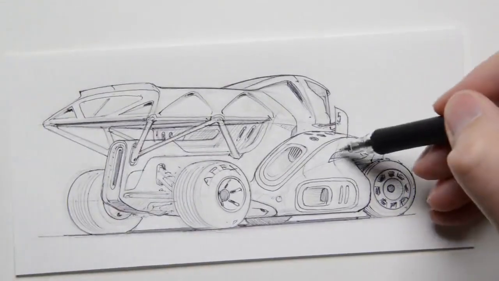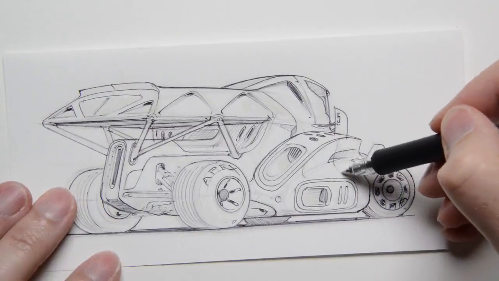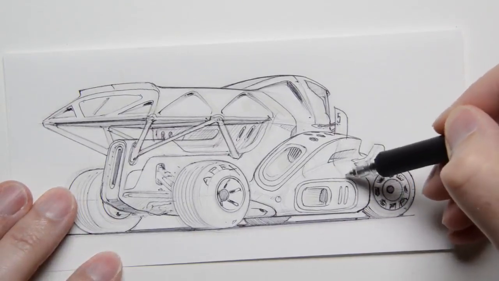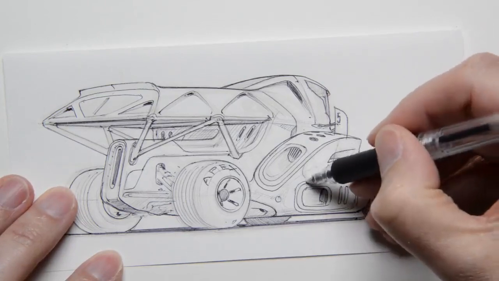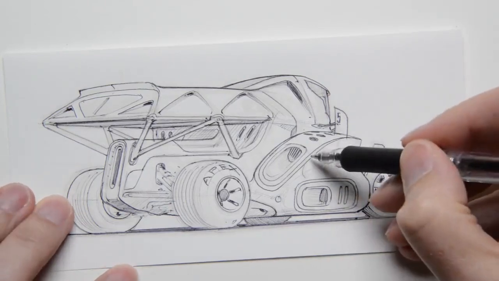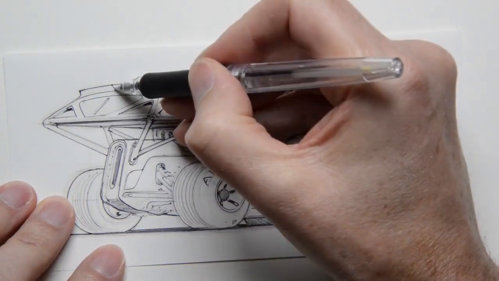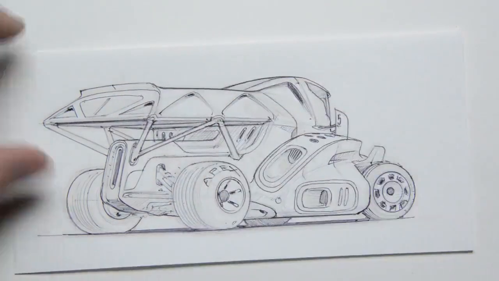But this would be a section line right here. So that's like an X section that's just giving me a little bit more information about the general form right through here. And they're usually drawn very, very lightly. Here you can see one on the center line. That will be a Y.